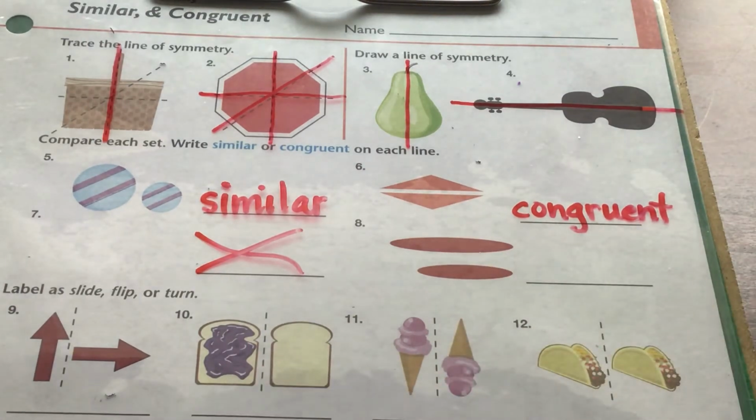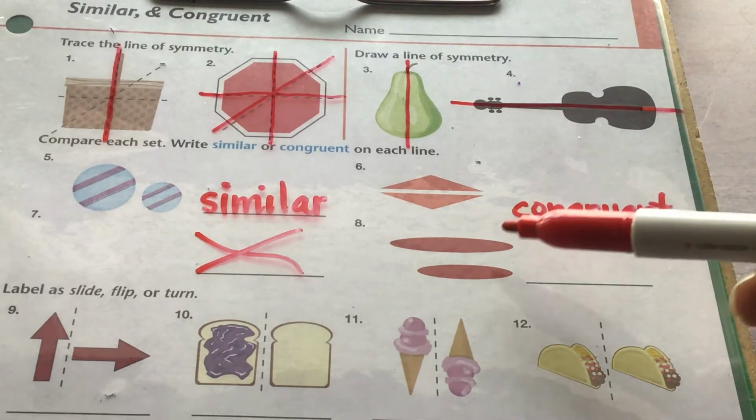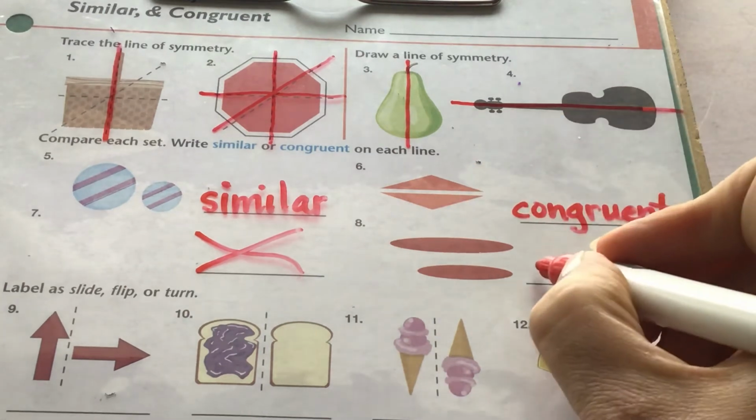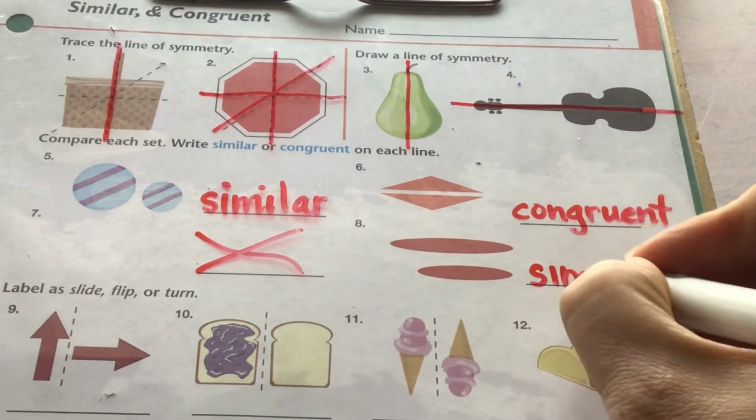For number 8 here, we have two ovals, right? So they're both ovals, but are they the same size? No, this one's bigger than that one. So I cannot say they're congruent. Instead, you would describe them as being similar.